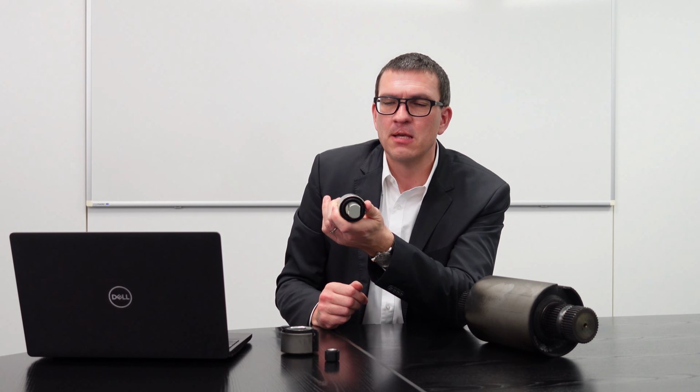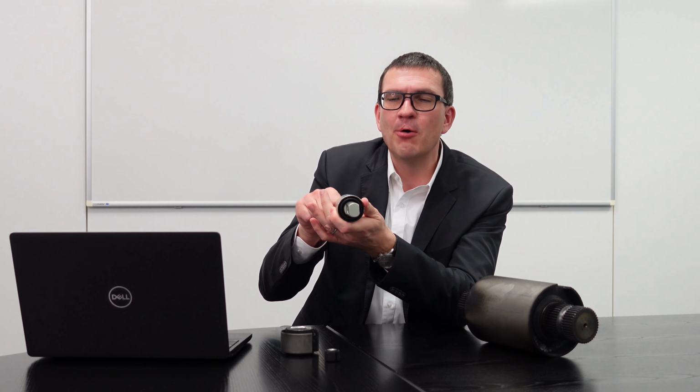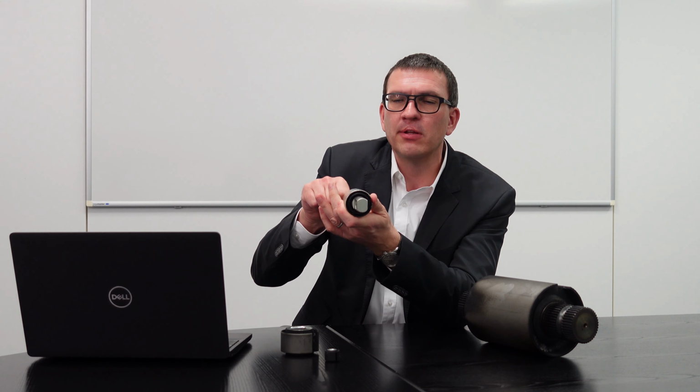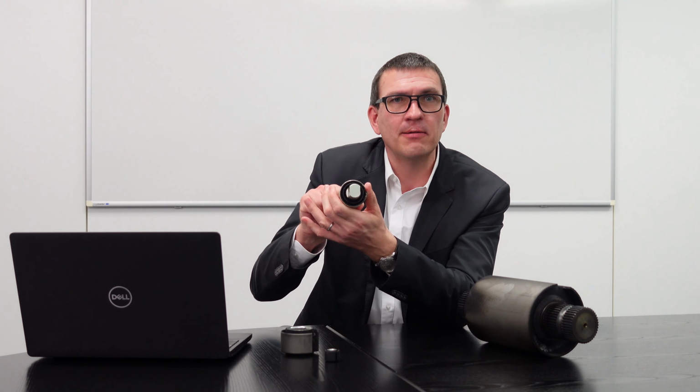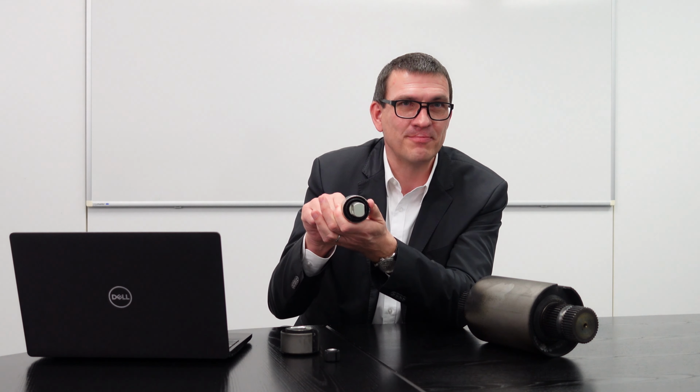So what do you guess? Guess how much you can twist this bush only elastically. Make a guess. Okay, I bet you will not guess the right number.